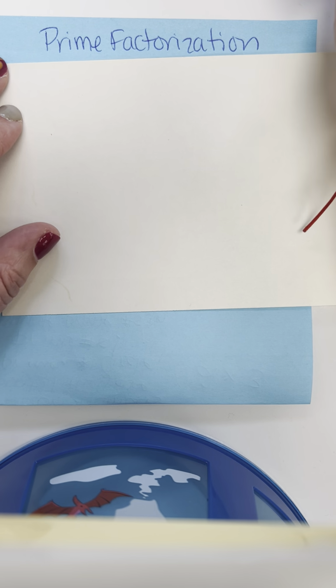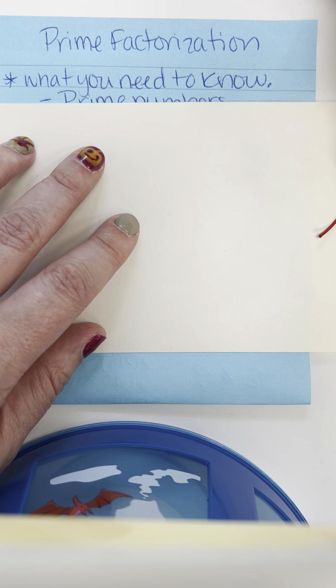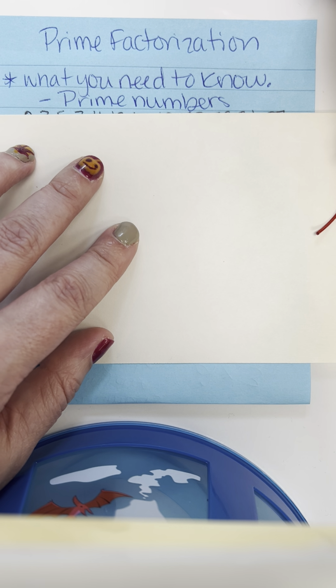Hey guys, so I'm here to talk to you a little bit about prime factorization today. So let's start with what you need to know. Well, you need to know what your prime numbers are.